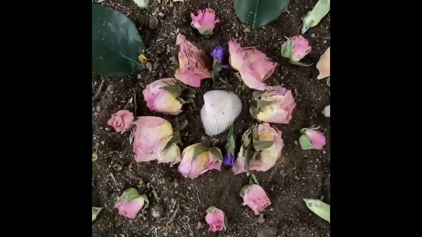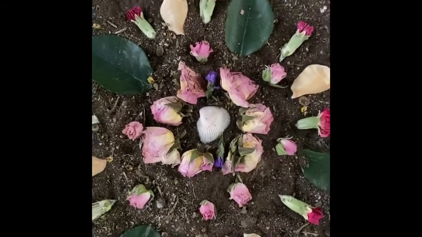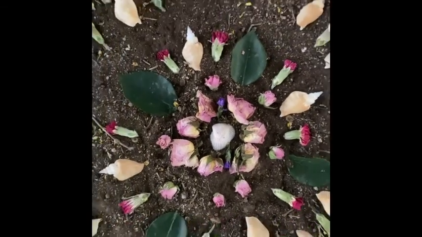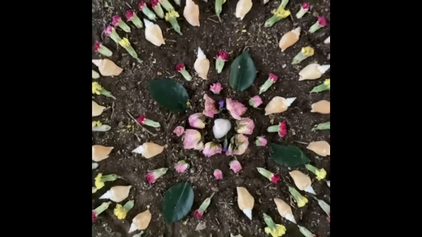Step 11. Once you have completed your mandala, take time to admire it. But remember, impermanence.